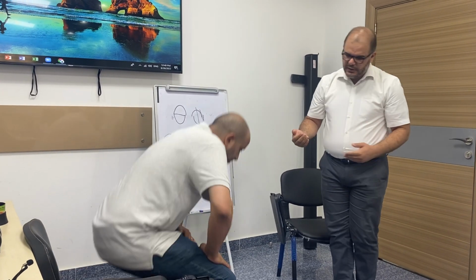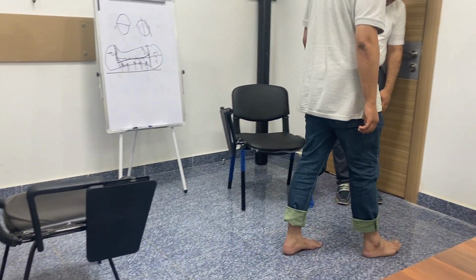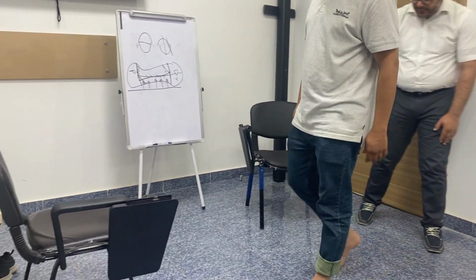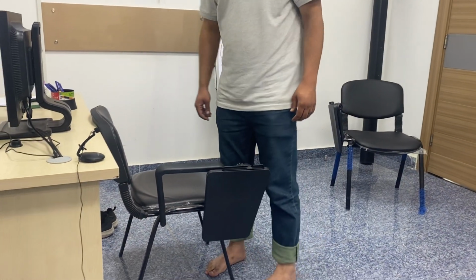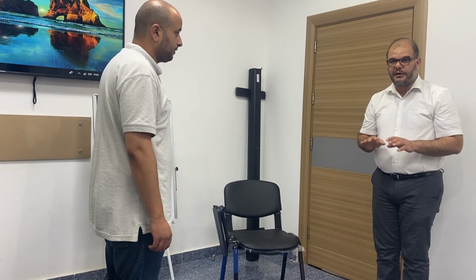Then I have to look at the patient's gait. The patient walks forward and comes back. So the patient is having painless symmetrical three rockers. The three rockers are symmetrical without any pain.